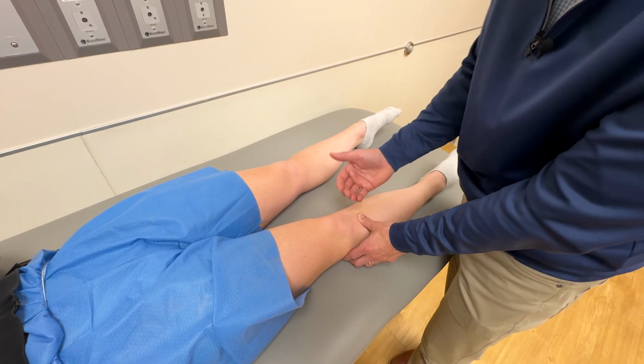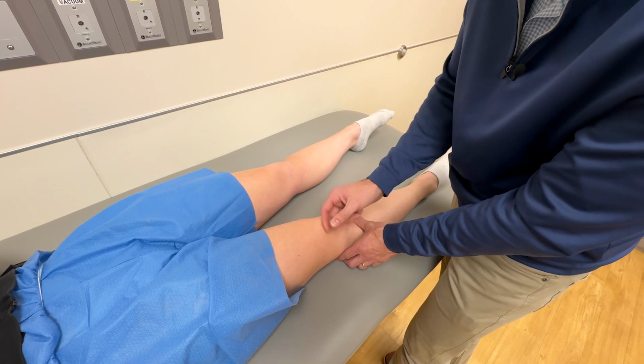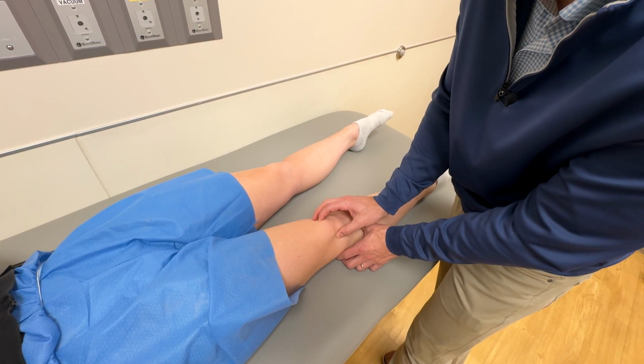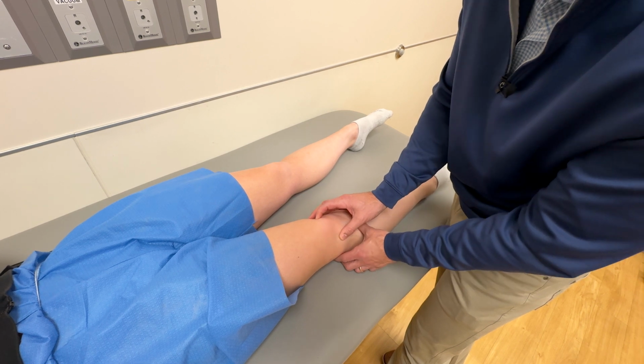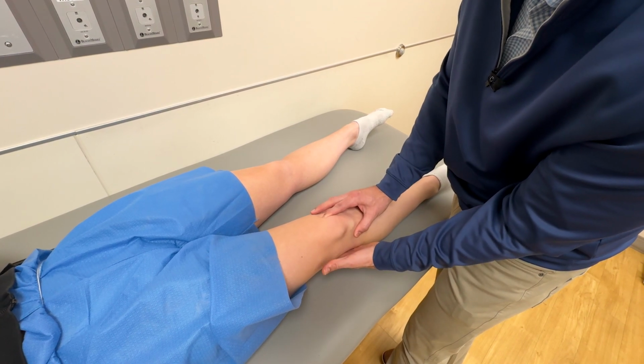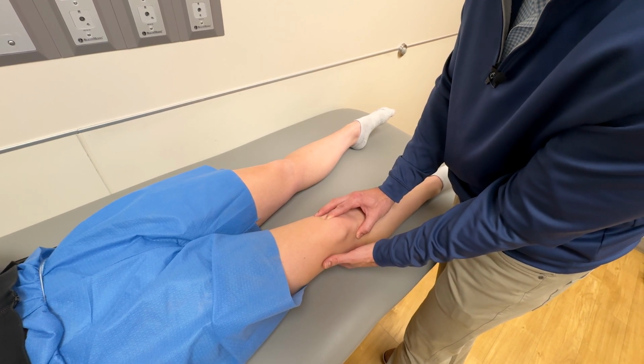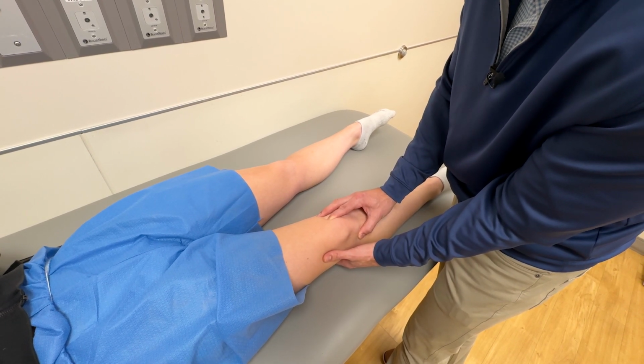Most of the time, patients who have a patellar dislocation are going to be dislocating laterally. And so the next test I'll do is called a patellar apprehension test, where I put a lateral directed force on the patella, and I slightly flex their knee, and then I ask the patient if she feels anxious or apprehensive that the kneecap may be dislocating.